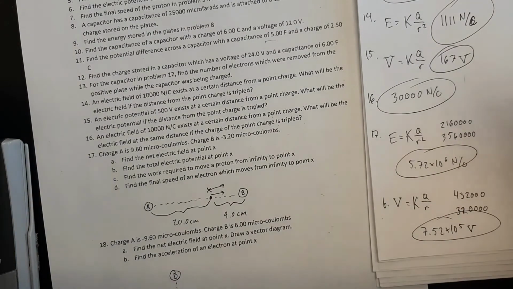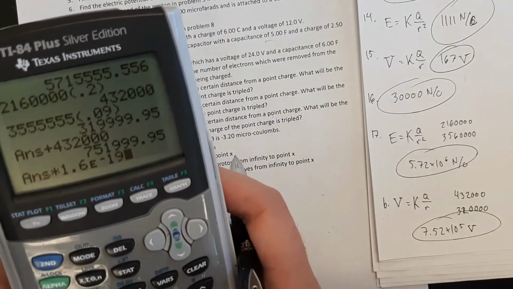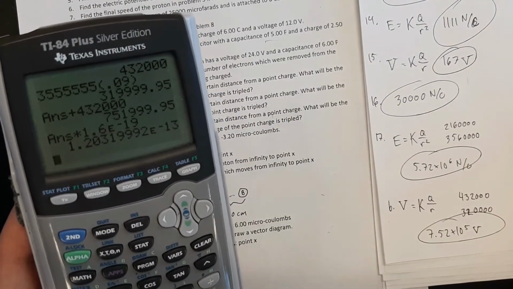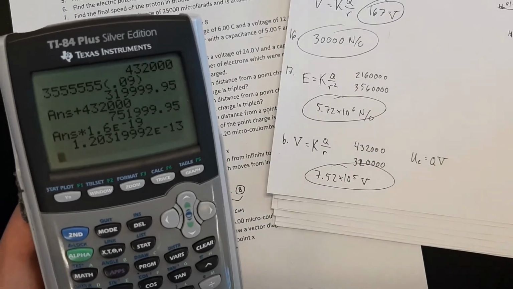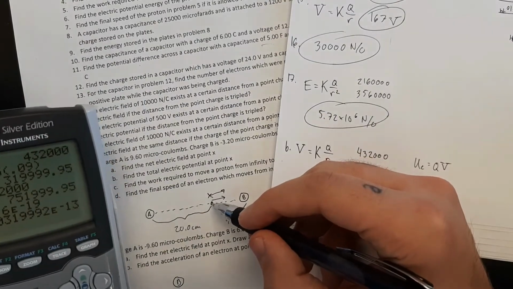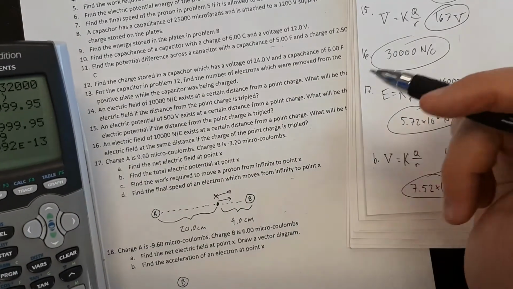Fantastic. Find the work required to move a proton from infinity to point X. Okay, so moving it from infinity to point X, we've got this positive voltage here. So looking for our electrical potential there, we're just going to multiply by the charge of an electron, because we've got UE equals QV. So this is the amount of electrical potential energy that it has when it's brought to X. Okay, it doesn't want to be there. We have to do work to add it there.